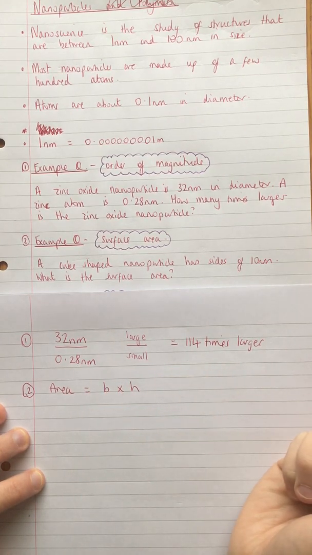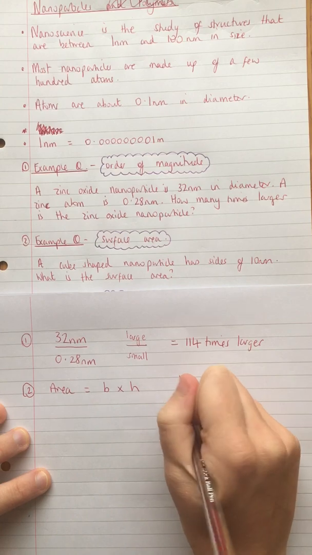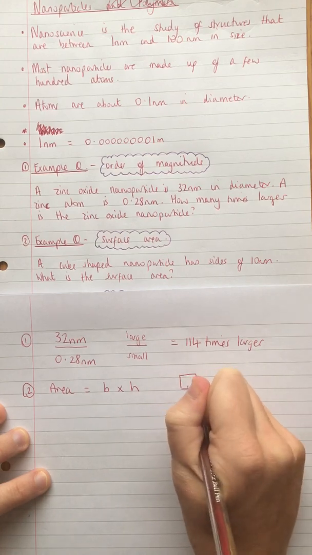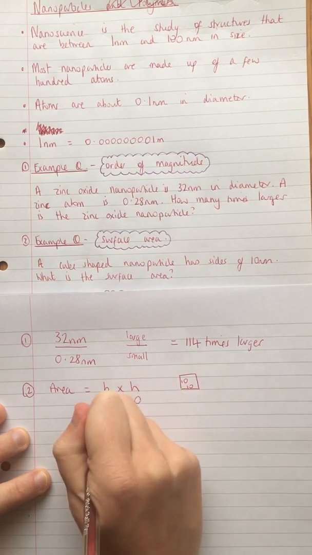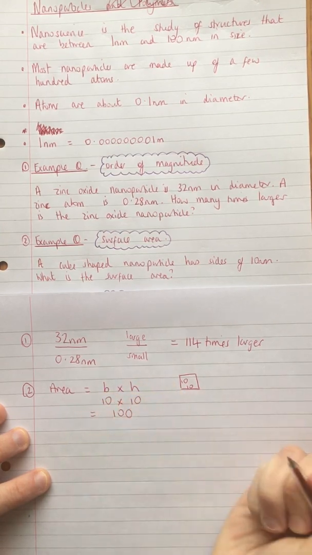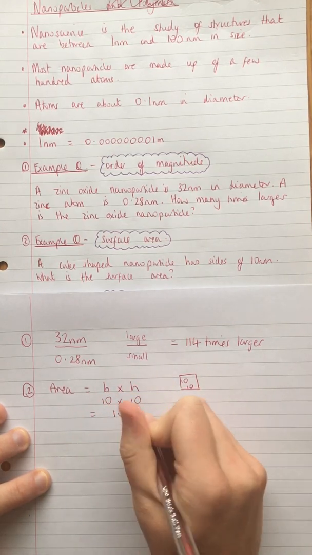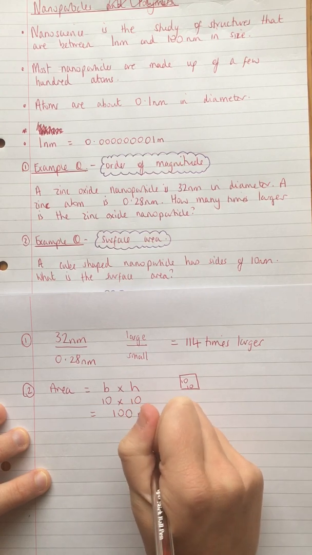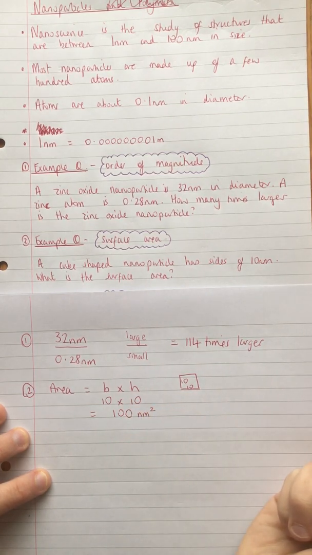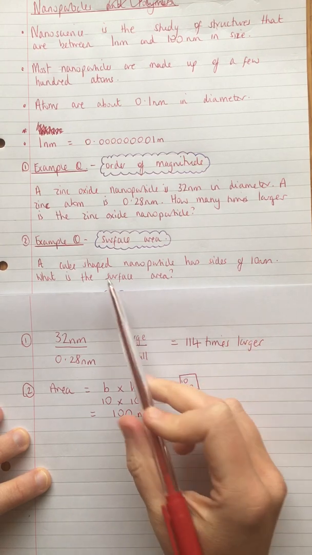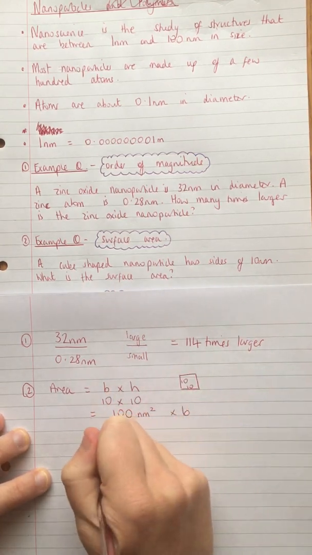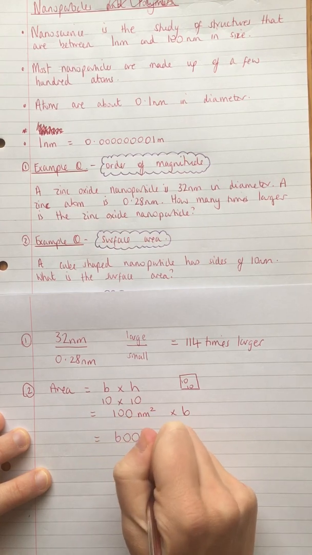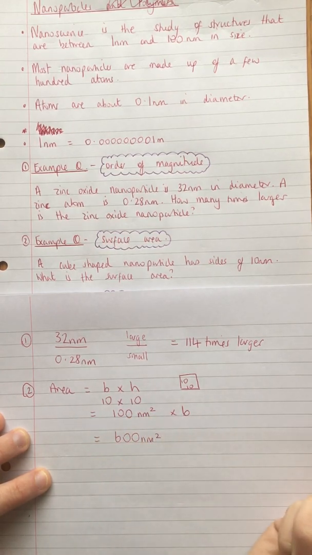So if we've got a cube and its sides are 10 by 10, we'll do 10 times 10. Each side is 10 nanometers squared. But we know we've got a cube. A cube has 6 sides. So it's 600 nanometers squared.